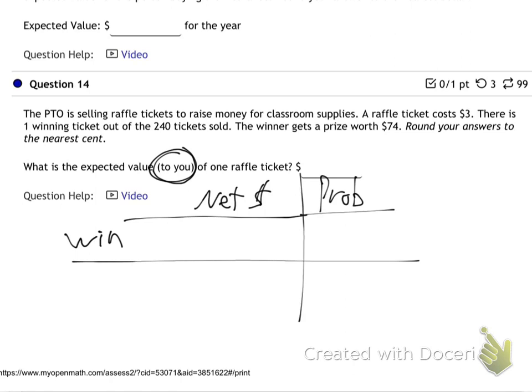So if we win, what happens to our bank account? We win the $74, but we lose the $3. So we're really positive $71, aren't we? Our bank account goes up $71. What's the probability we're going to win that raffle? You can literally type in 1 divided by 240 and just hit enter. It'll take care of the number for you.